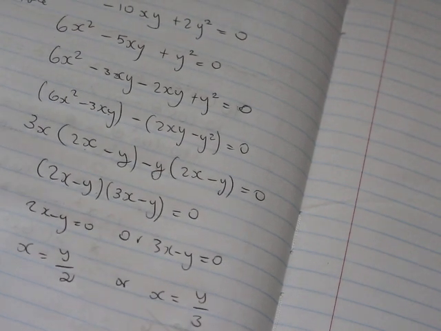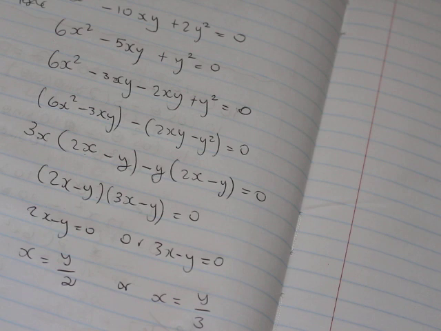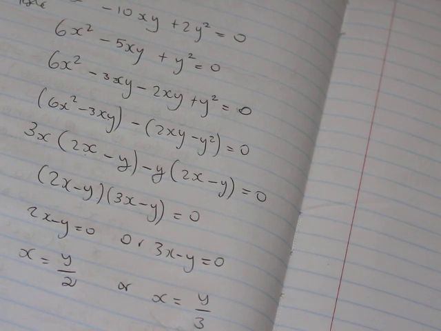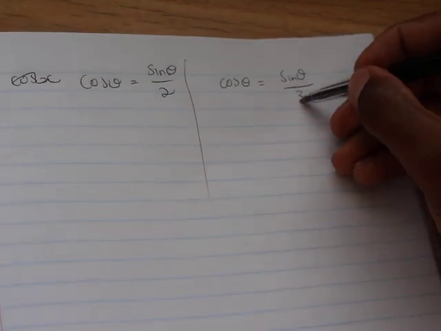Also, the other equation says x is equal to y over 3, meaning that cosine of theta is equal to sine theta over 3.